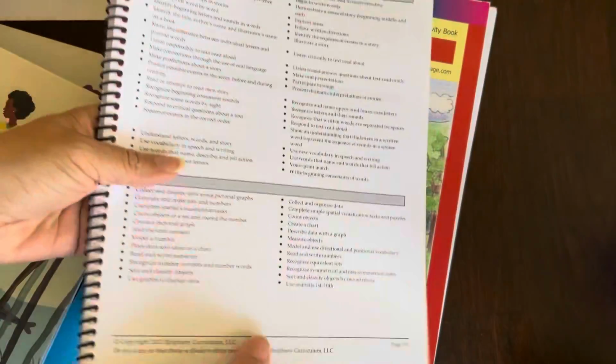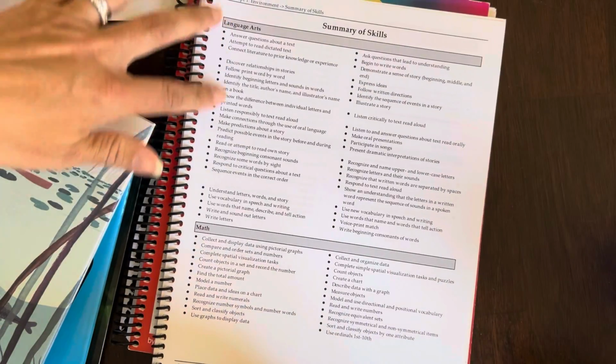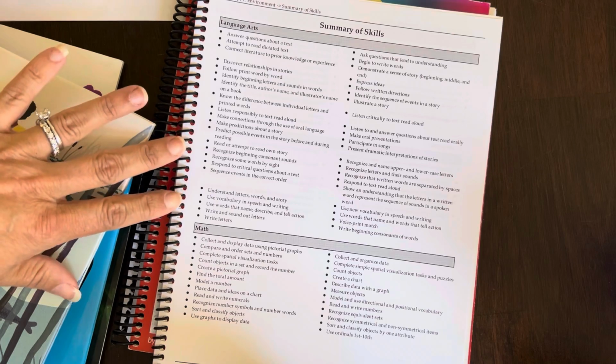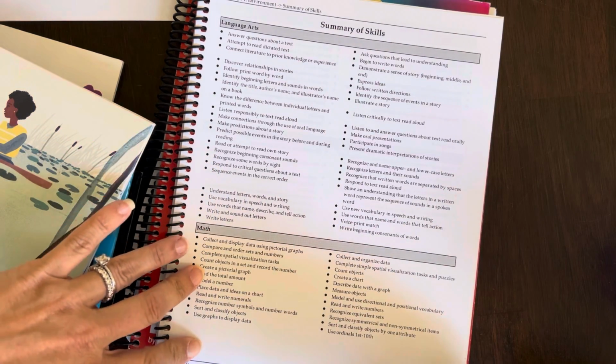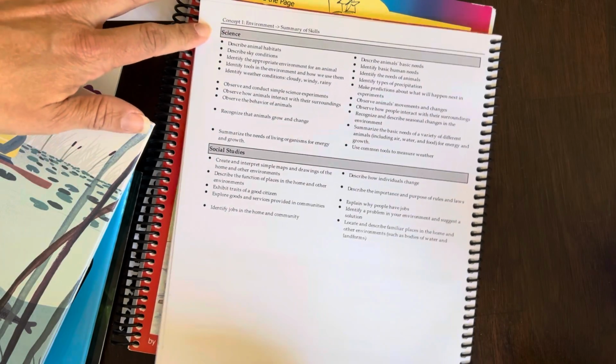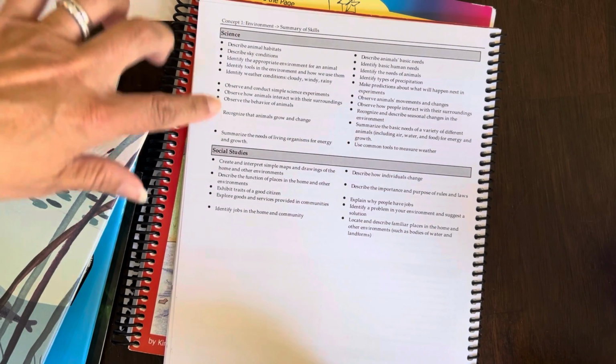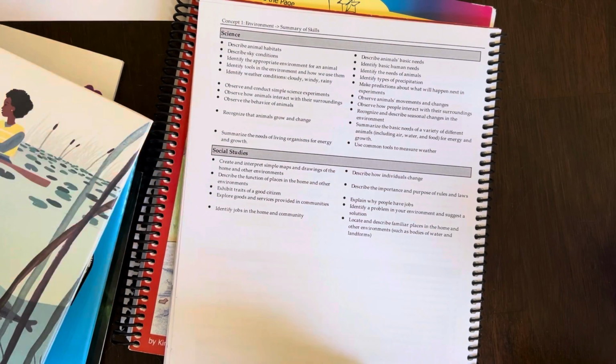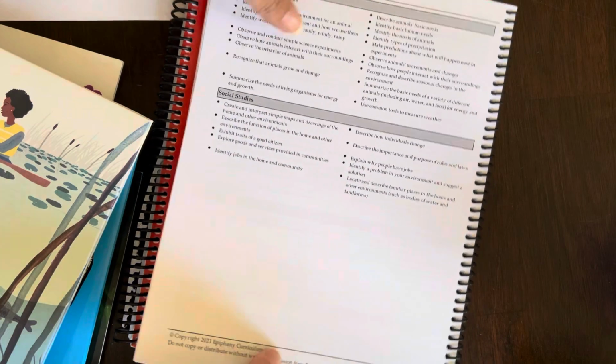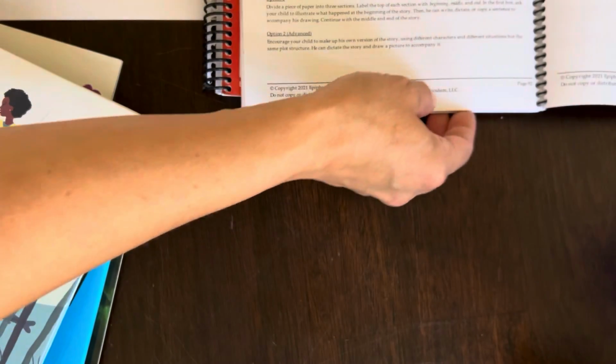So here's the summary of skills that you cover in language arts, and this is available on their website. And then math, and you have the science concepts covered in social studies. So you can see this is quite a very dense unit.